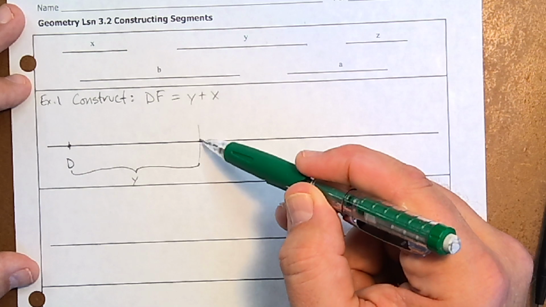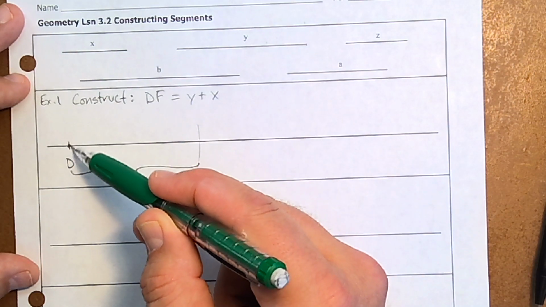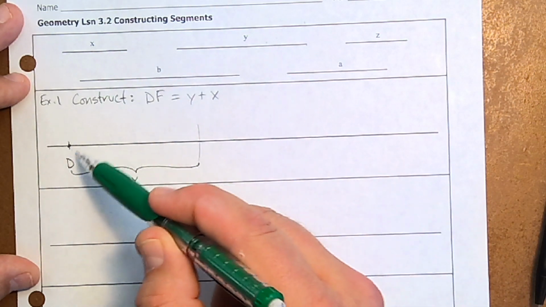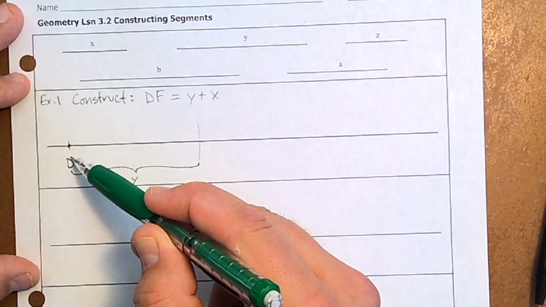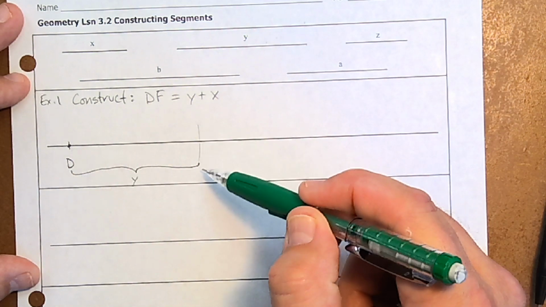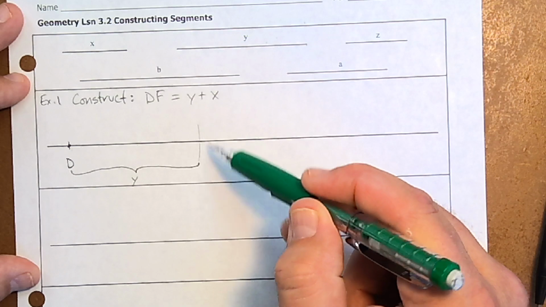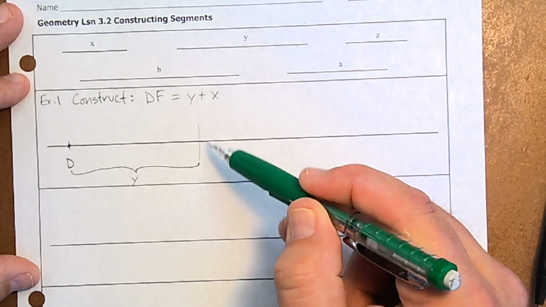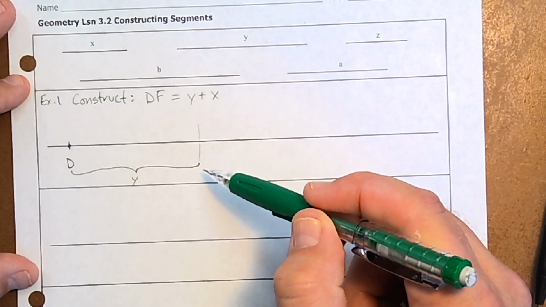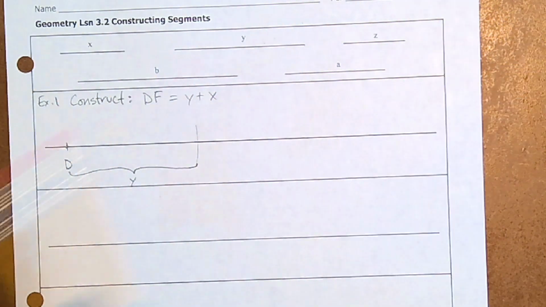I'm not looking for a little teeny tick mark. I don't want to see this over here. The reason I did this here is because it's just my starting point. But when you're measuring it off with your compass, I want to see a nice, clean, long arc over here. Everybody got that? Okay?